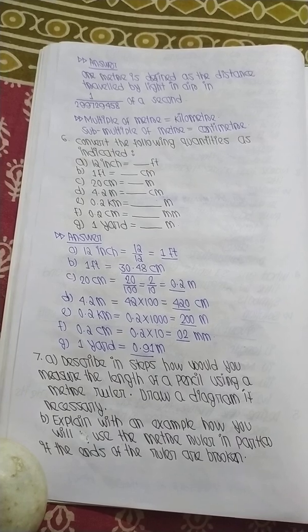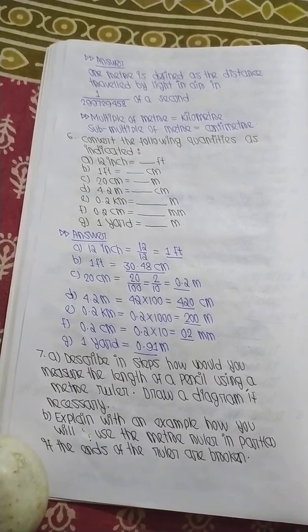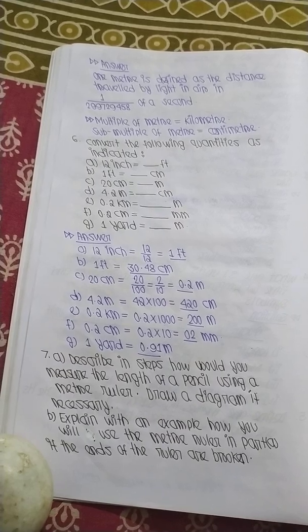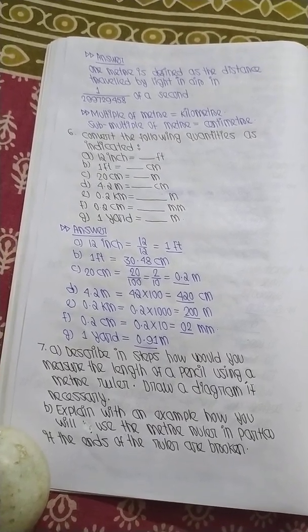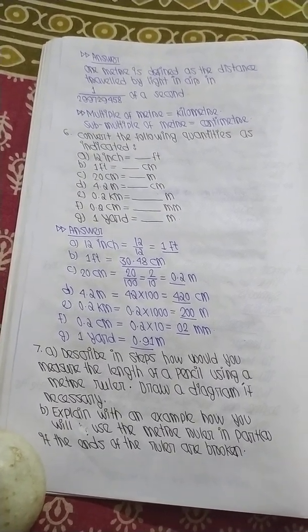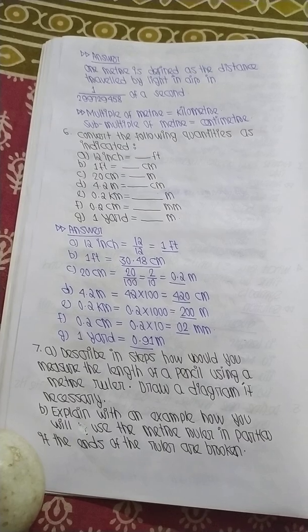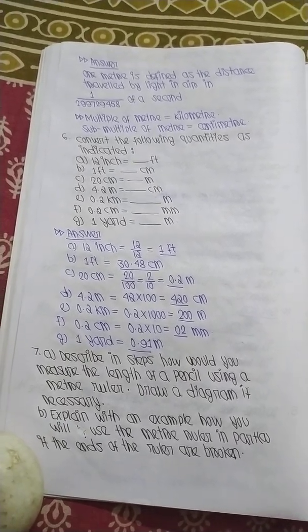Question 6. Convert the following quantities as indicated. A, 12 inch is equal to 12 by 12 equal to 1 feet. B, 1 feet is equal to 30.48 centimeter. C, 20 centimeter is equal to 20 by 100 equal to 2 by 10 equal to 0.2 meter.